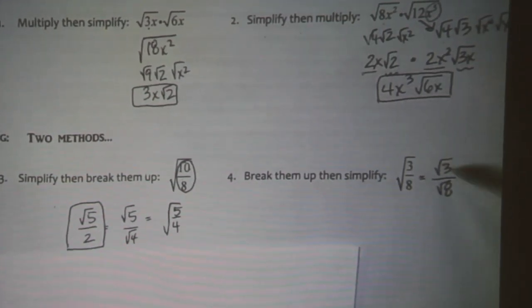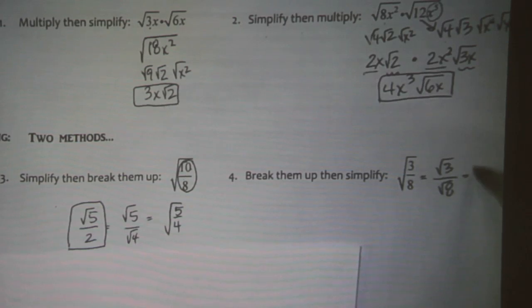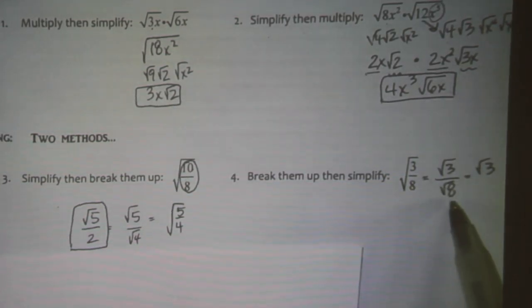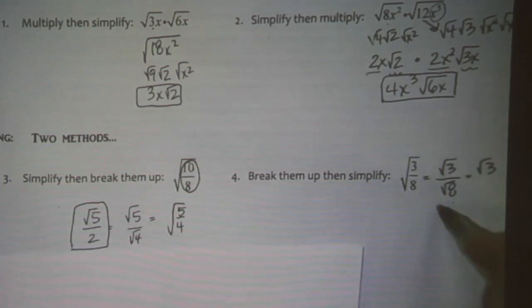Okay? Square root of 3 can't be reduced, so we're going to keep that there. And now there are a couple different ways to look at this square root of 8. There is a perfect square that goes into it. Perfect square that goes into it is 4. This breaks up into root 4 and root 2, and you get 2 root 2 in the bottom.